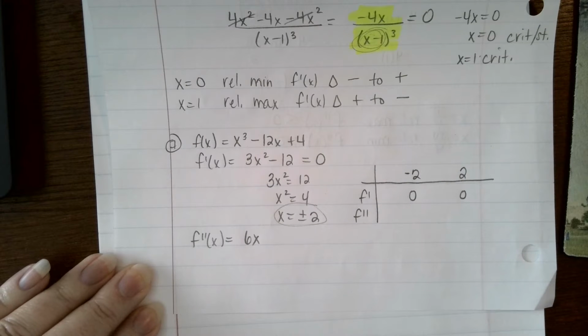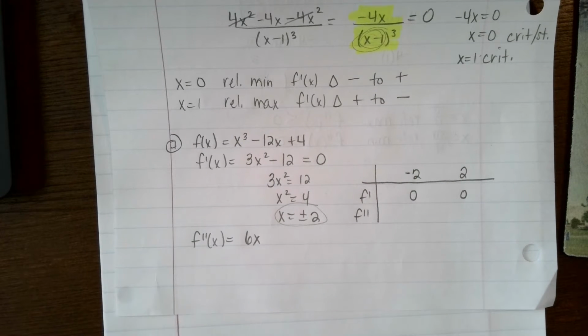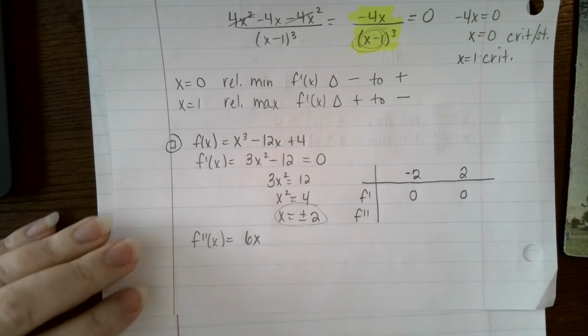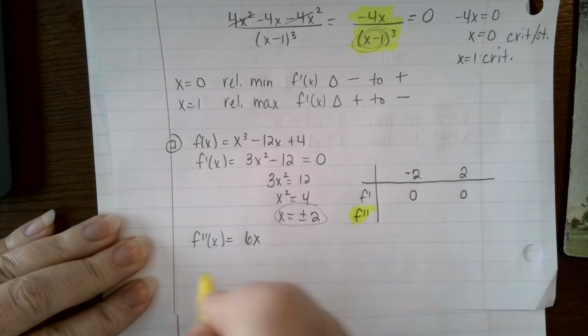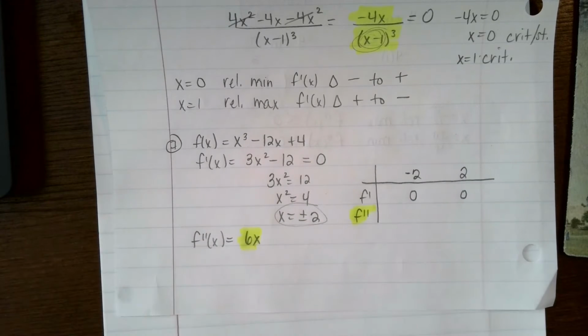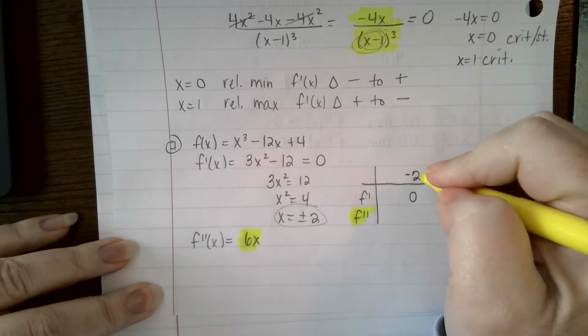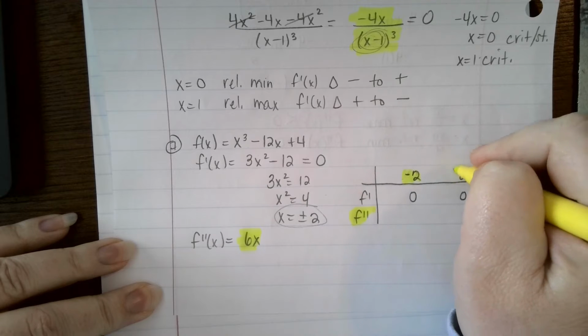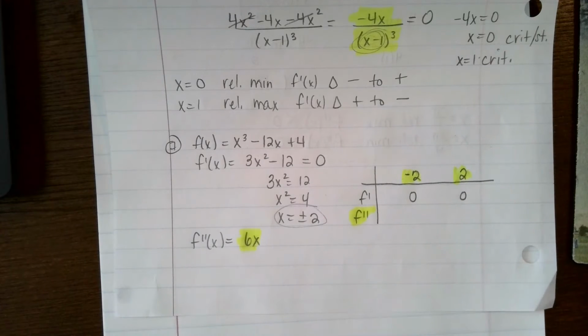We asked for relative mins and relative max. Now, it says to use the second derivative test, which means I'm going to plug in these actual values into the second derivative in order to find out if they're positive or negative. Basically, I'm going to find out the concavity at those 2 points.